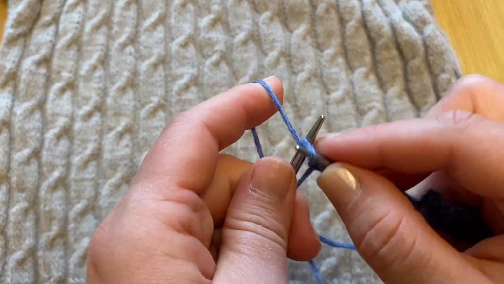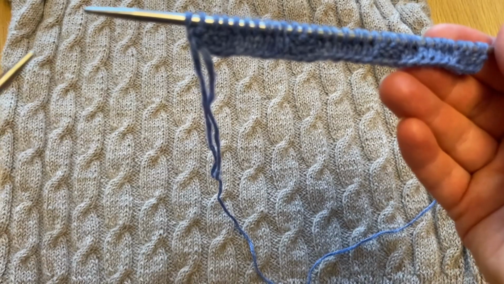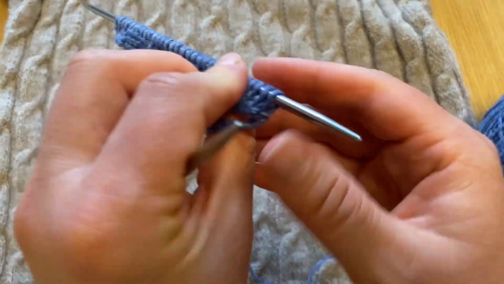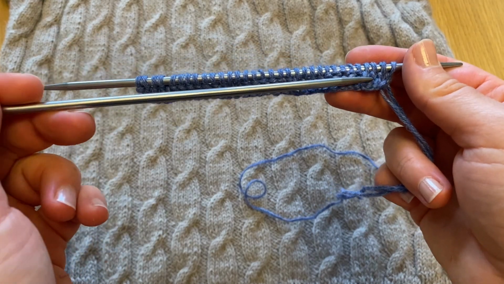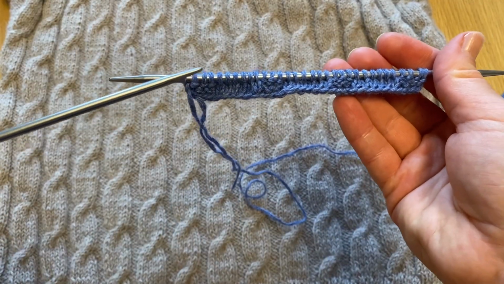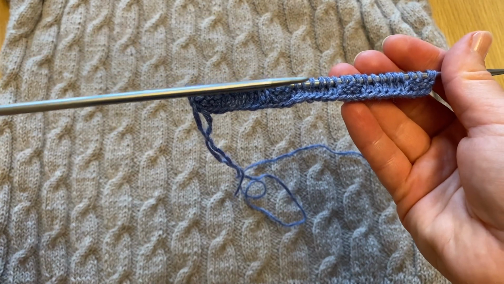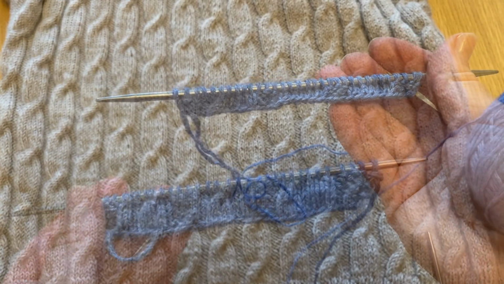And I also purl the last stitch. I'm going to continue knitting on the wrong side and the right side how the pattern is. On the wrong side I'm going to knit as I see, knit and purl stitches, and the same on the right side. Once I've done 6 rows, I'm going to come back and talk about how to cross the stitches to form our cables.